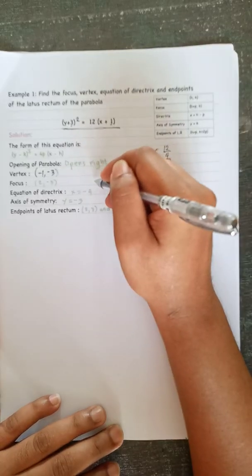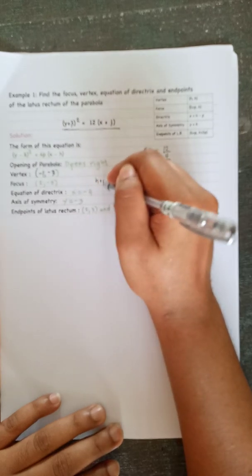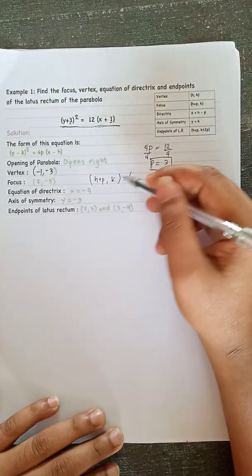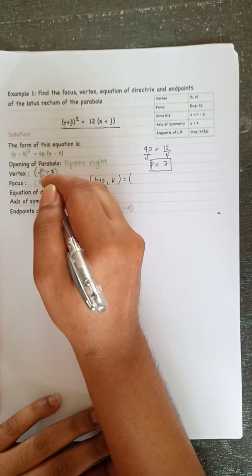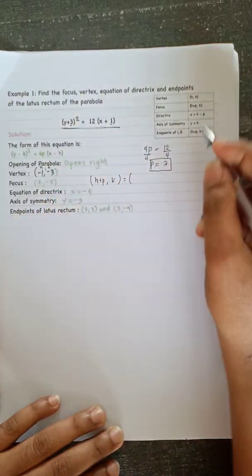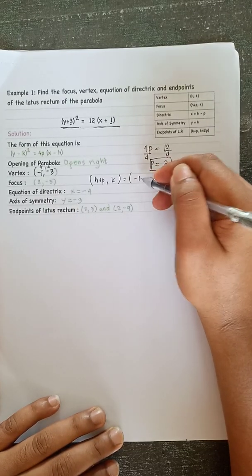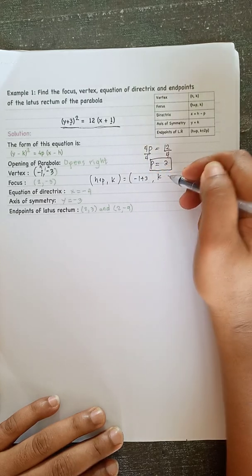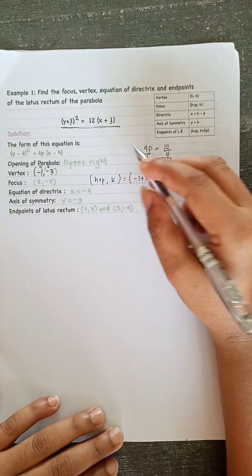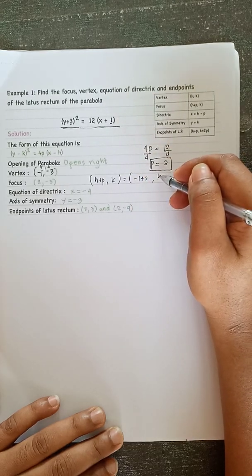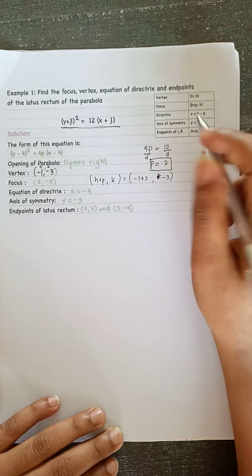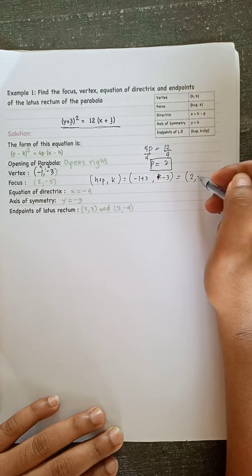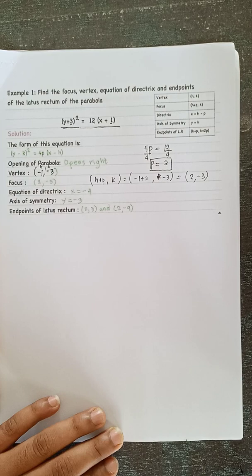We have h plus p and k. Since we already have the h and k in our vertex, our h is negative 1 plus p, which is 3, and k is equal to negative 3. So therefore, the focus is positive 2 and negative 3.